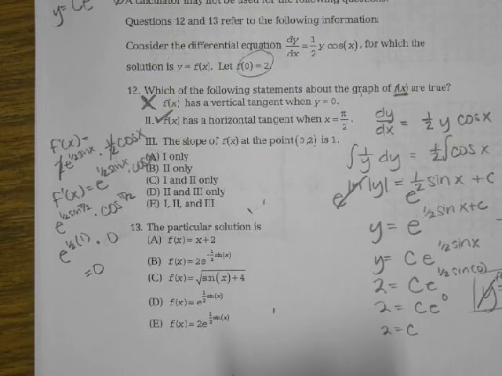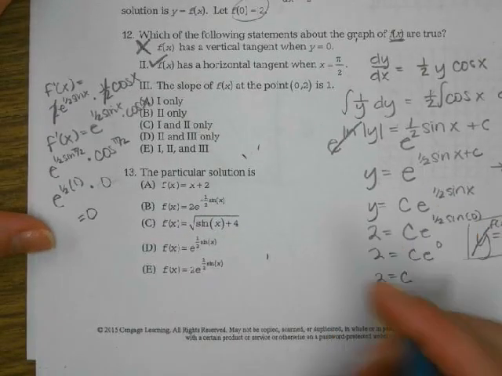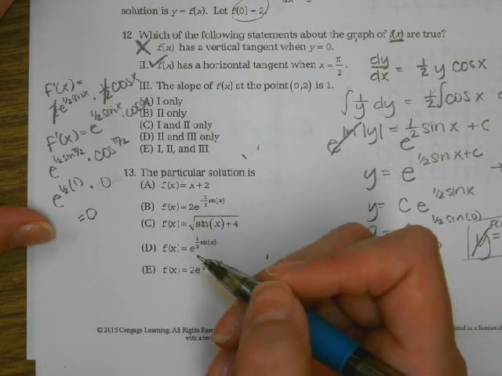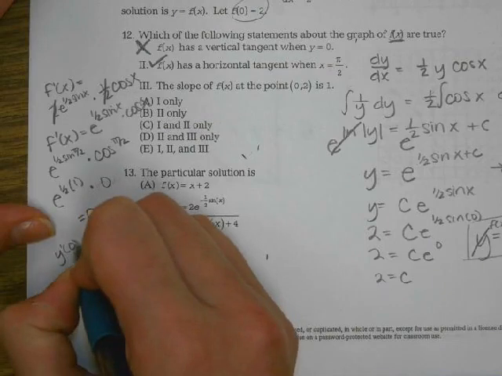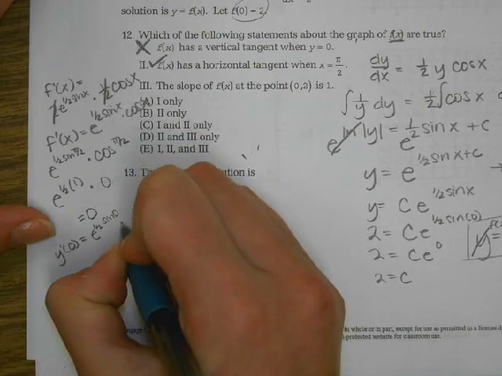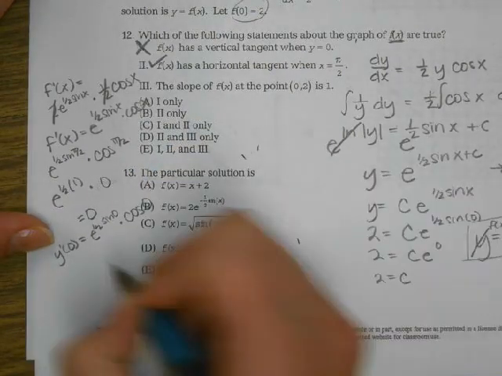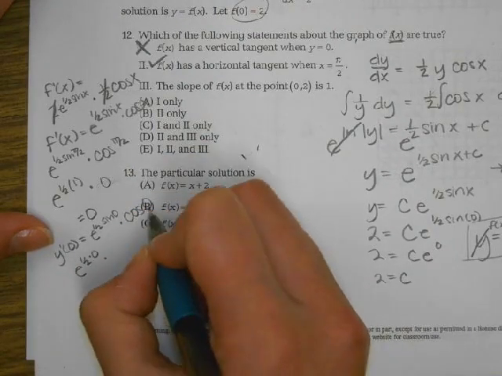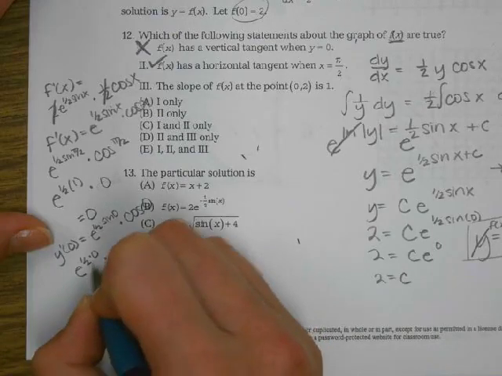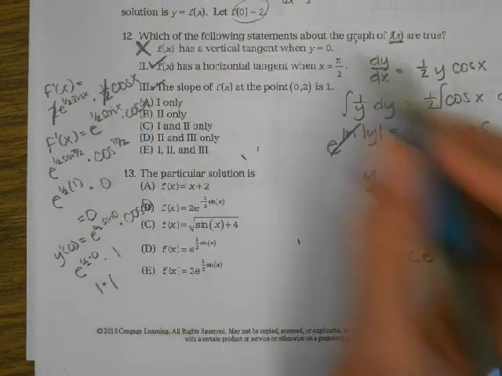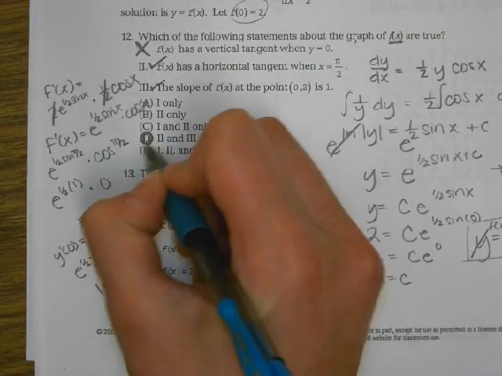And then third, we want to find the slope of f of x at the point (0, 2) and make sure it's 1. So what I did is I took my derivative and I plugged in the point (0, 2). So if you plug in 0, you get e to the 1/2 of sine 0 times cos 0. So that's e to the 1/2. Sine 0 is just 0. Cos of 0 is 1. So e to the 0 is 1. 1 times 1 is 1. So that's true. So we're choosing an answer with 2 and 3, which is D.